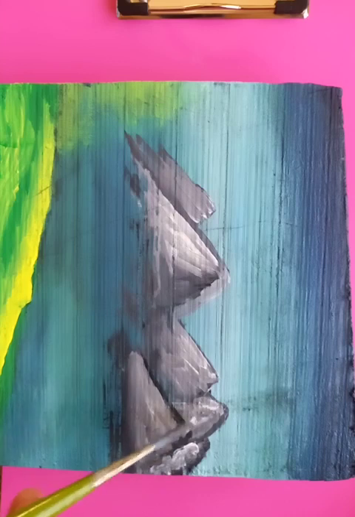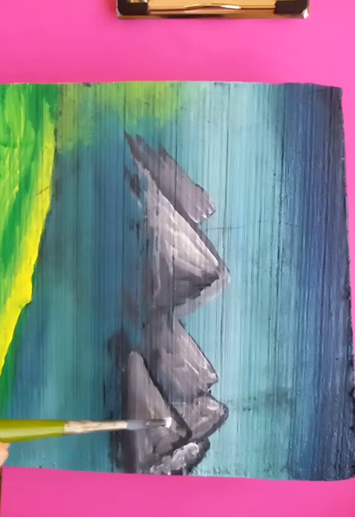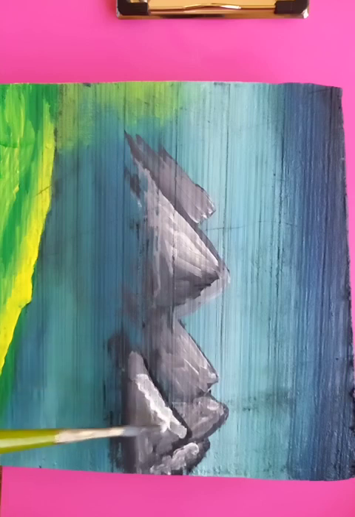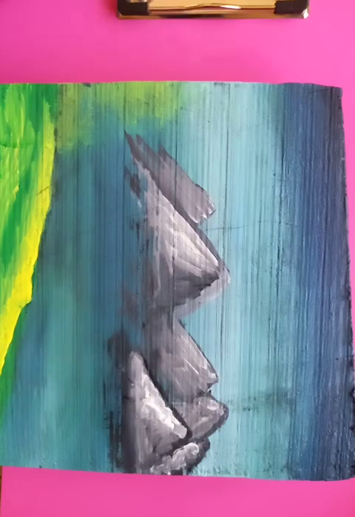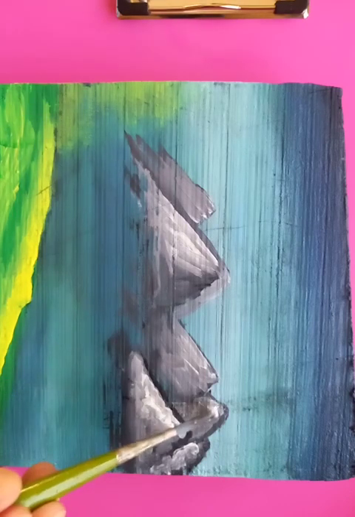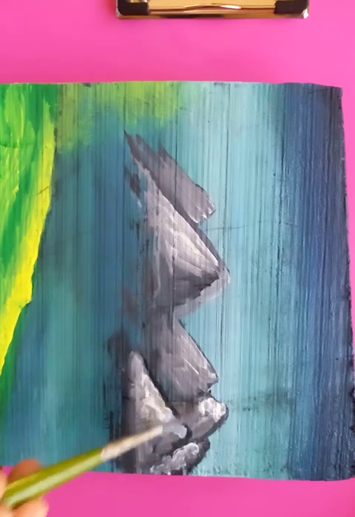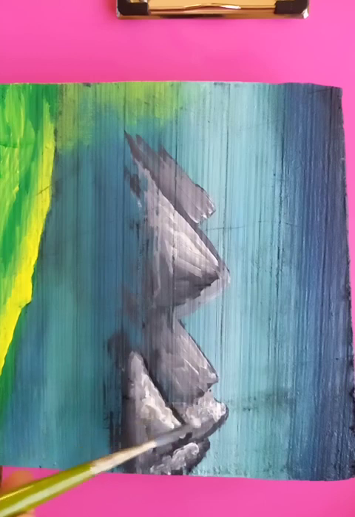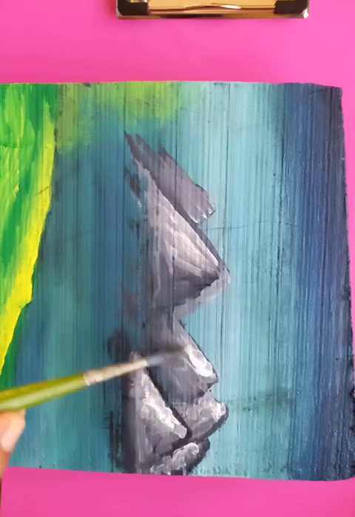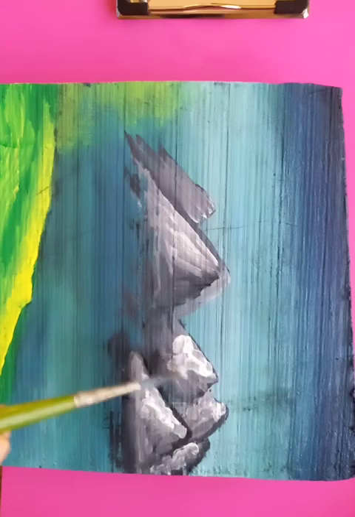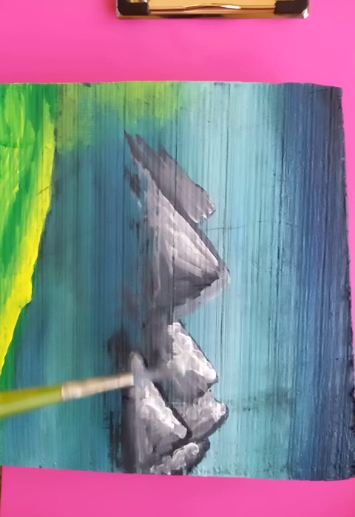All right, let's put some effective colors, like a white color combination. In the mountain skyline you can see the snow top, the white top. Also this line has a white top here.